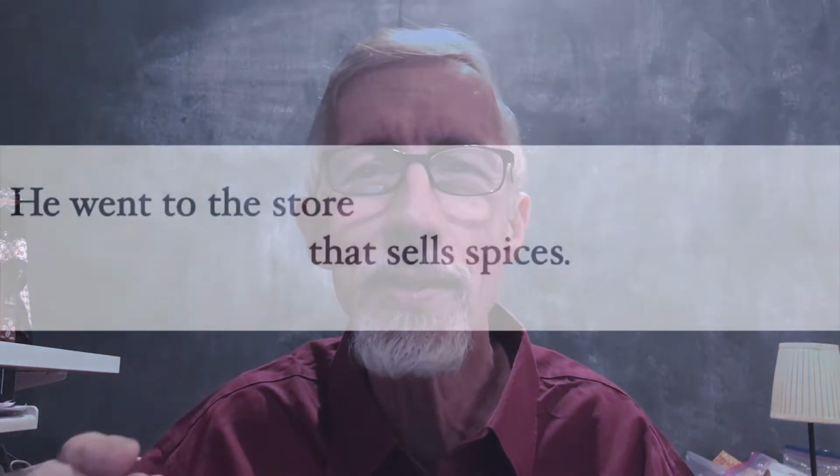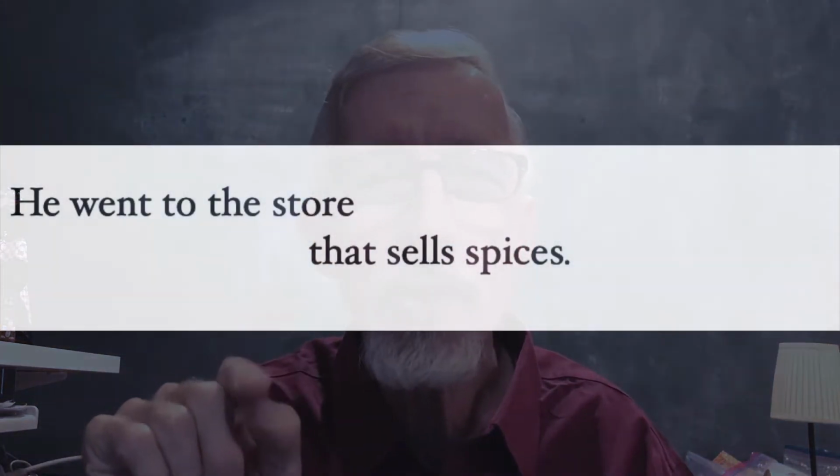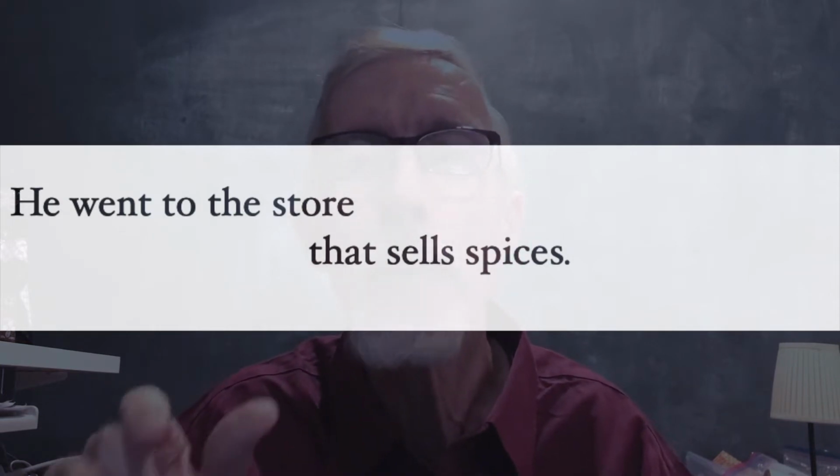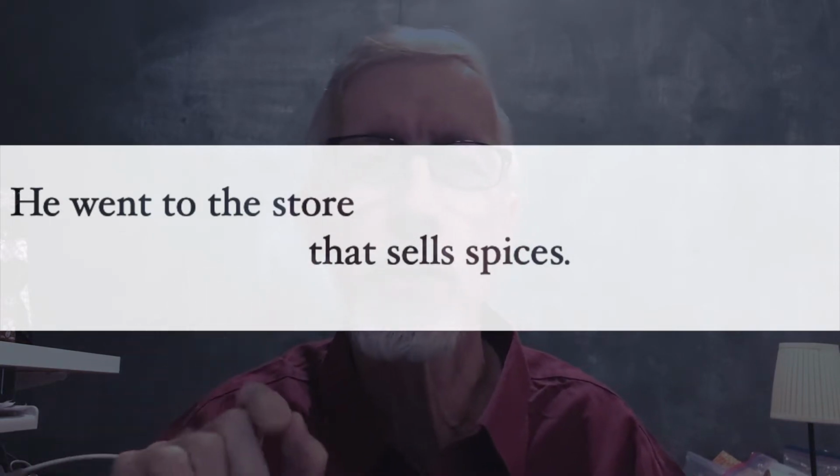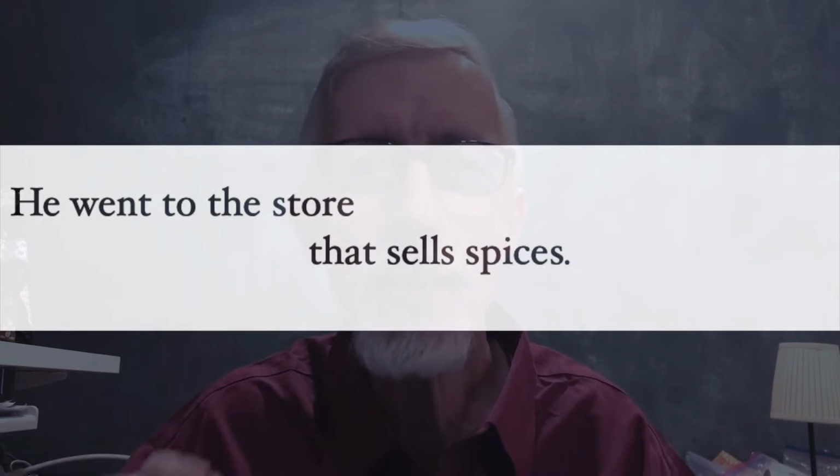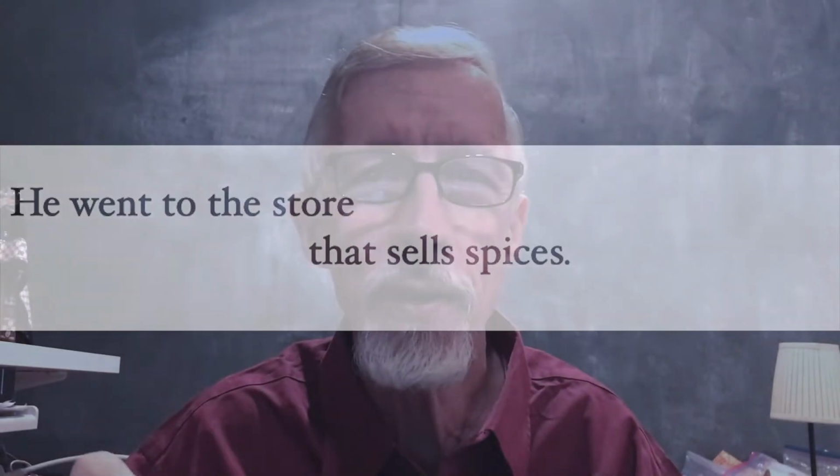Is it a little store? Is it a store at the end of the street? I don't know any of that. All I know about this store is that he went to the store that sells spices. So the expression that sells spices is underneath the word store but indented a little bit, put under the middle of the word store, because that sells spices modifies store.